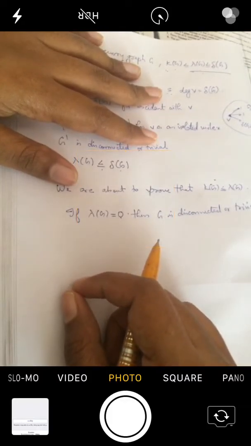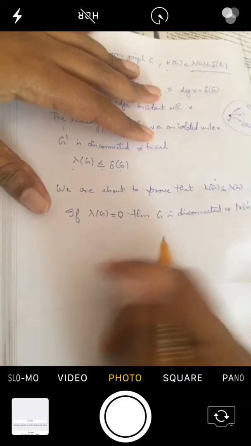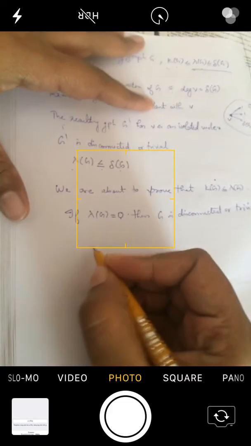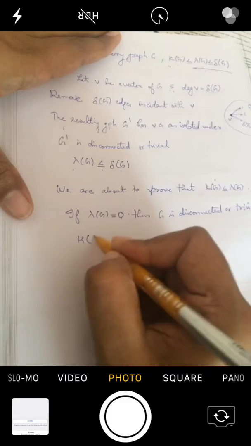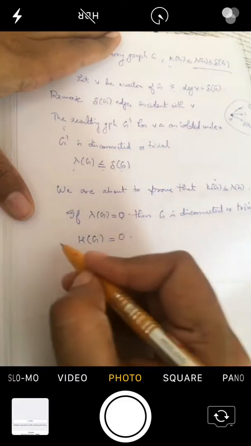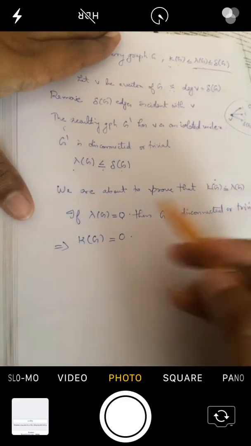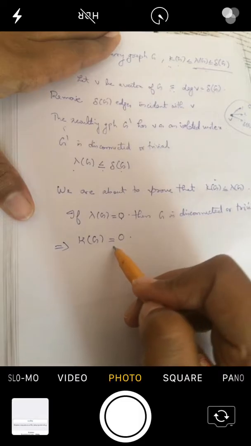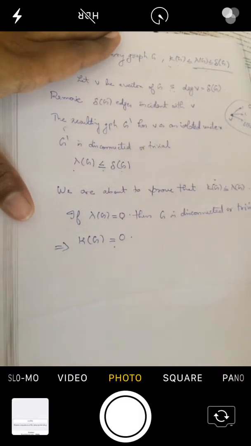Since G is already disconnected, we can clearly say that kappa of G is equal to 0. So when lambda of G is equal to 0, kappa of G is also 0.